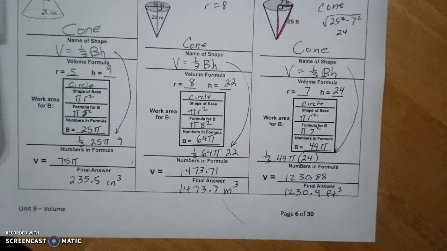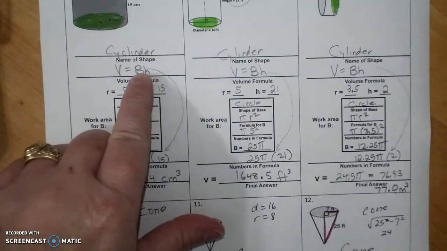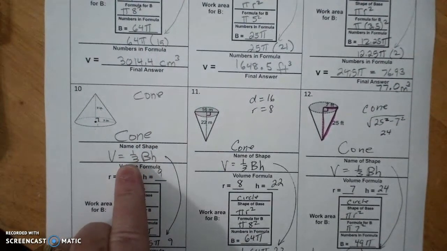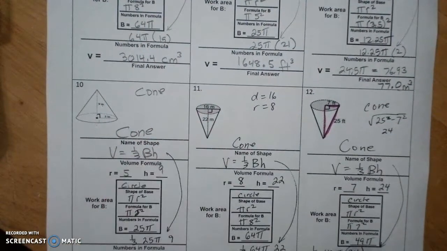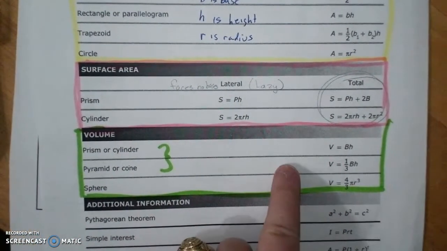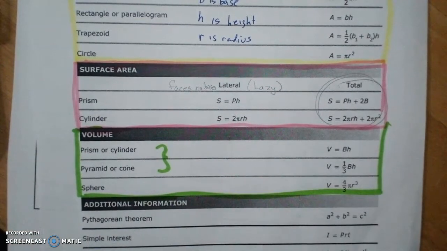That is the volume of cylinders and cones. Cylinders, volume equals big BH. Cones, volume equals 1/3 big BH. And here are your formulas. Make sure you are referencing your formula chart as you are working on volume.